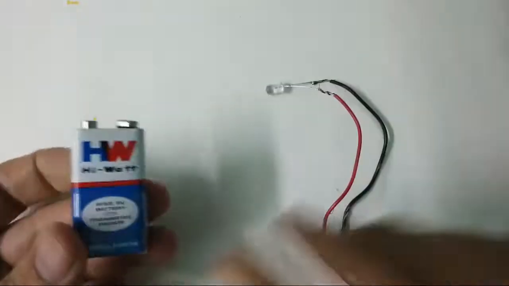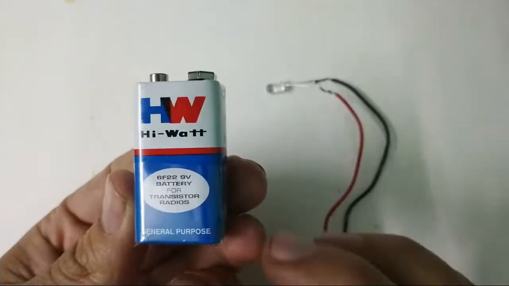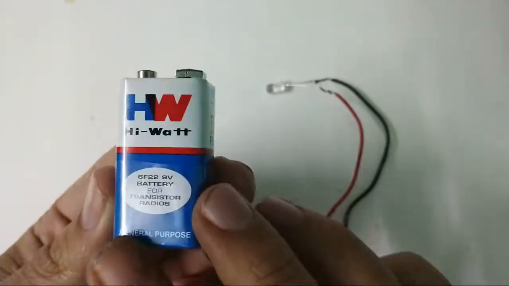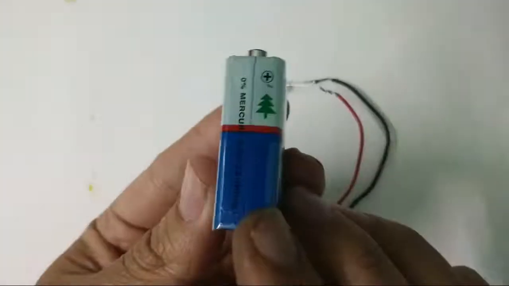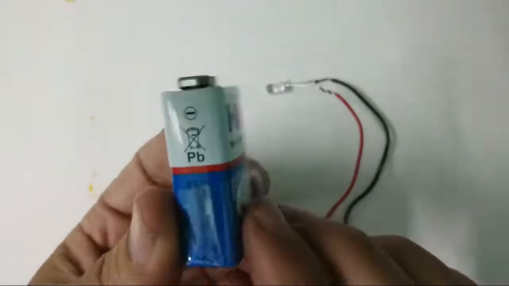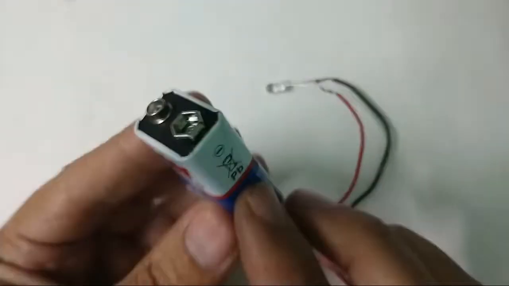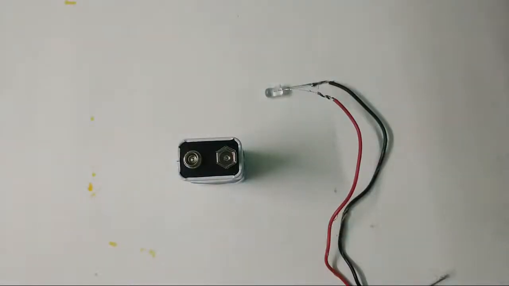Now this is a battery, and in this you can see the specifications are given, and it shows plus written here, and on the other end there is minus. So it has two terminals, one positive and one negative.